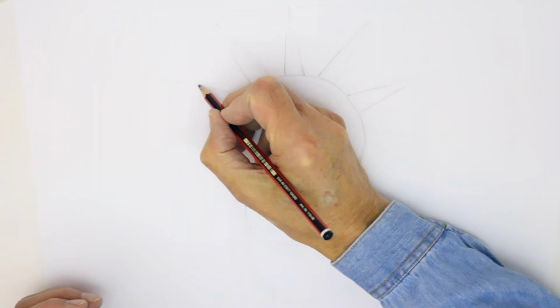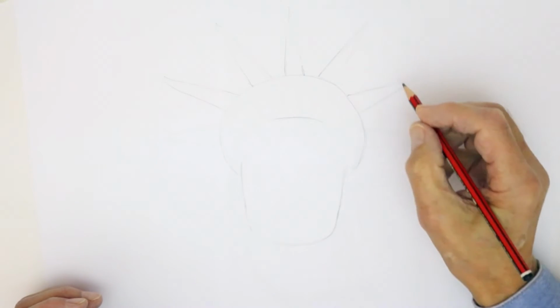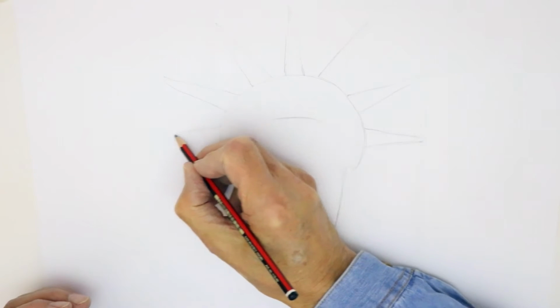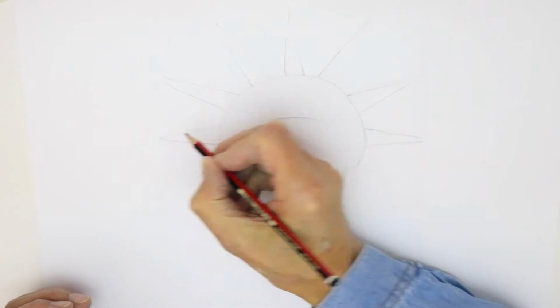It was created by a French sculptor, Frédéric Auguste Bartholdi, and it was opened in 1886. That'll be a bit of history for you.